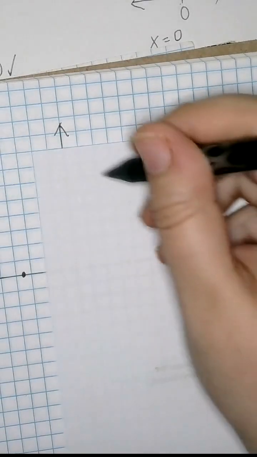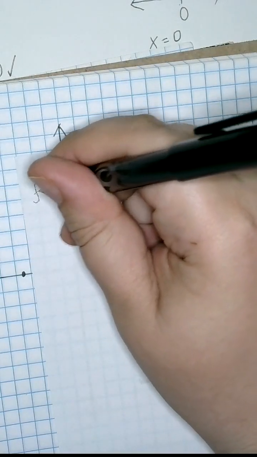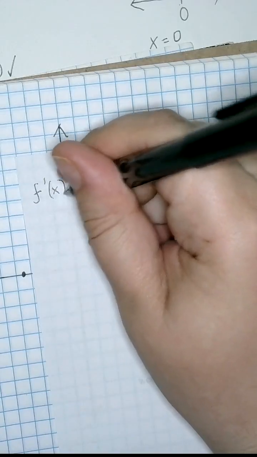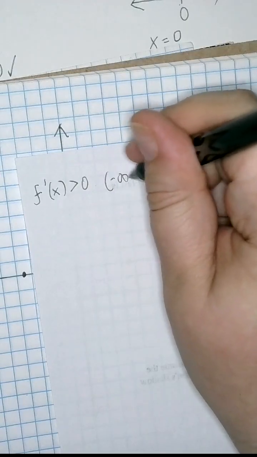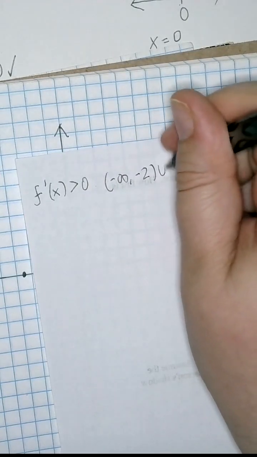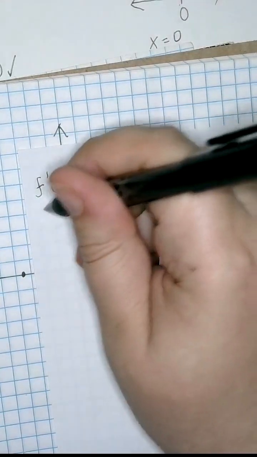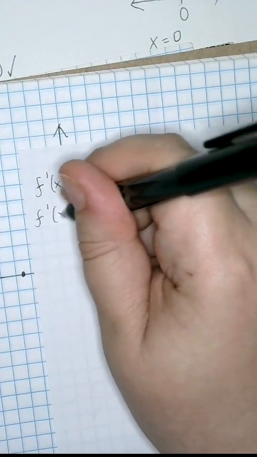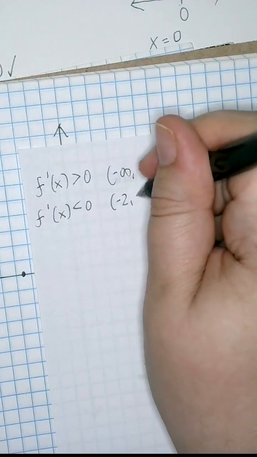So f prime of x greater than 0 on negative infinity to negative 2 and 2 to infinity. f prime of x less than 0 on negative 2 to 2.